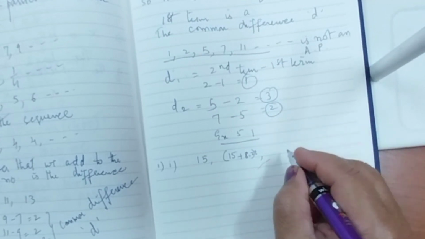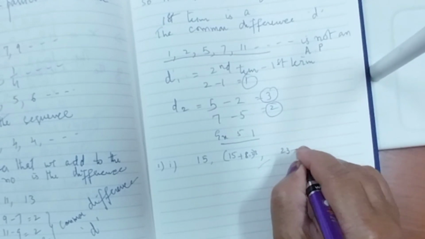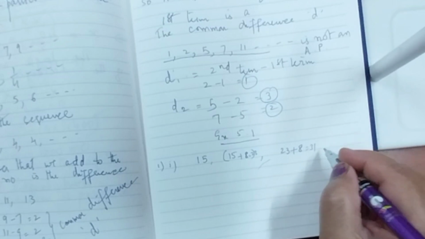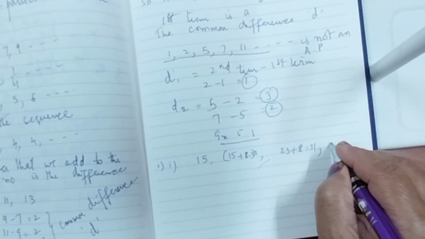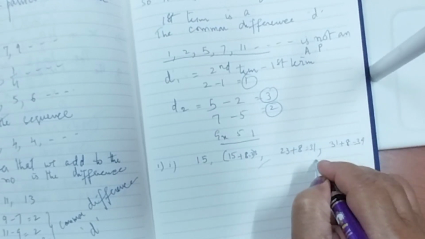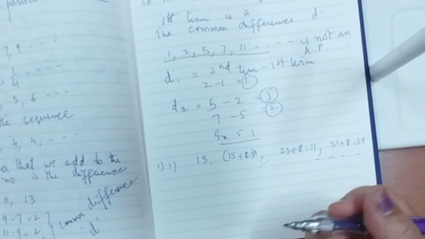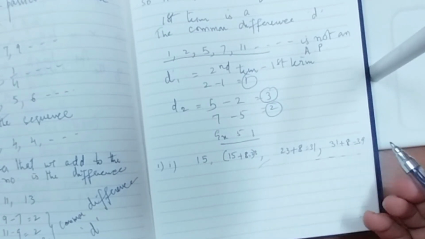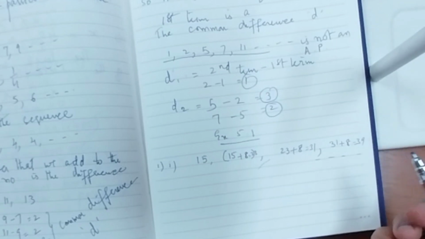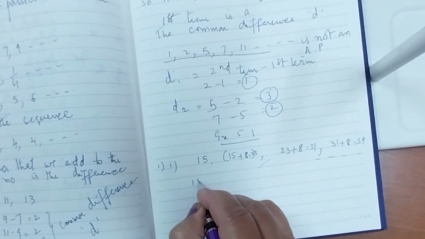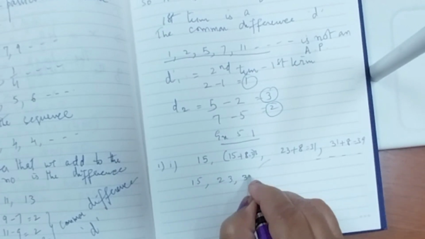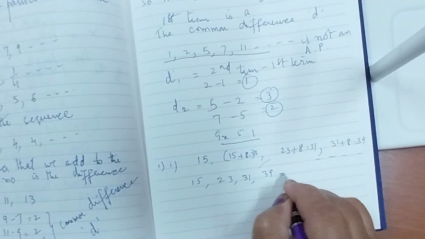Now if you go one more kilometer, this 23 plus 8, that's equal to 31. If you go one more kilometer, 31 rupees plus 8 rupees, that's equal to 39 rupees, etc. It goes on. As many kilometers as you go, you have to keep on adding 8 rupees, because 8 rupees is the charge for the additional kilometer. So the series becomes 15, 23, 31, 39, etc.